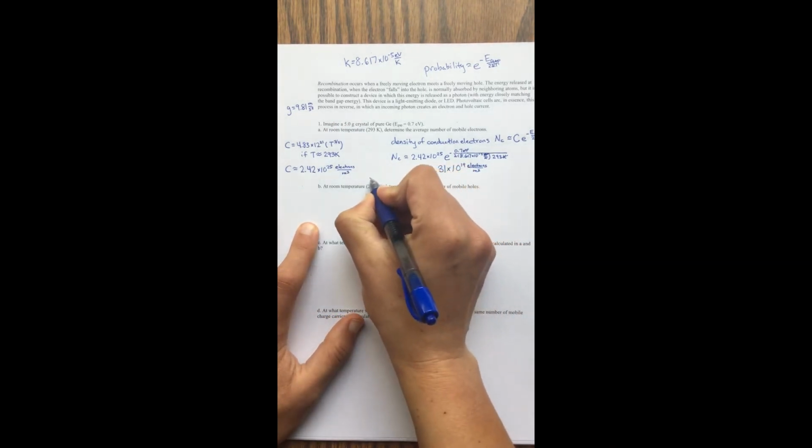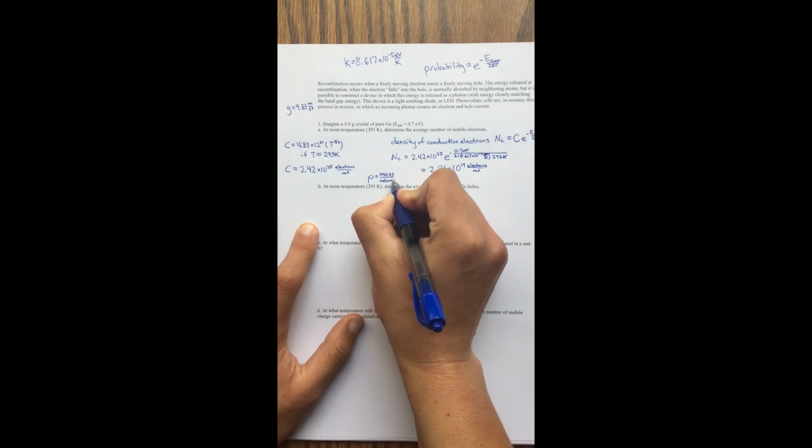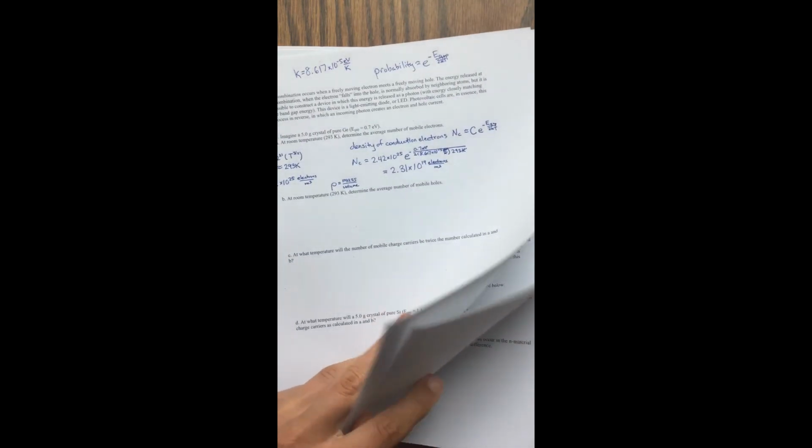So I know that density is equal to mass divided by volume. And for the density, I think I can go to somewhere later on in the project, maybe page 14. Okay, so for germanium, they give you information on page 14, which we actually need earlier.